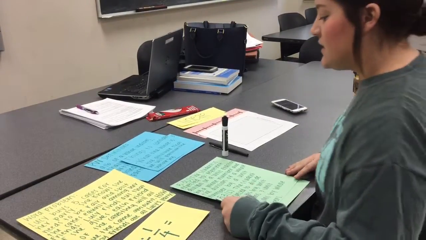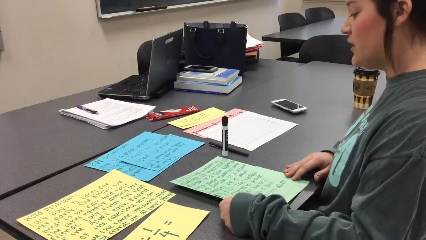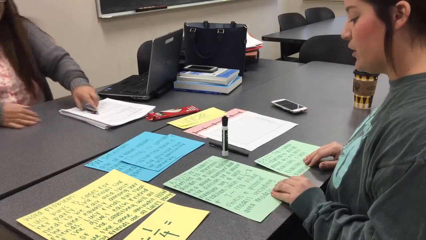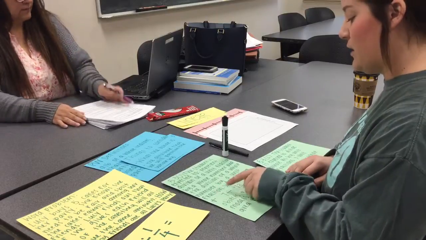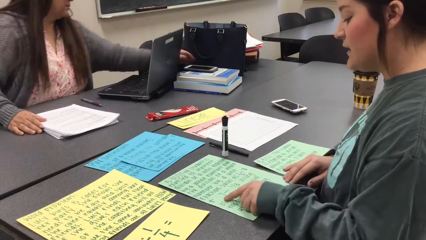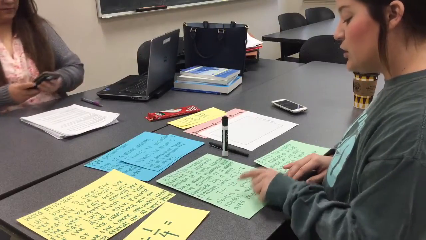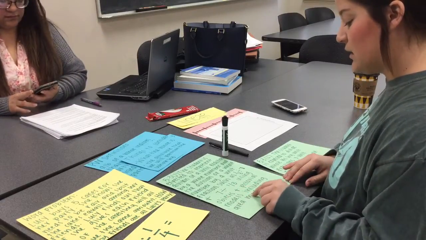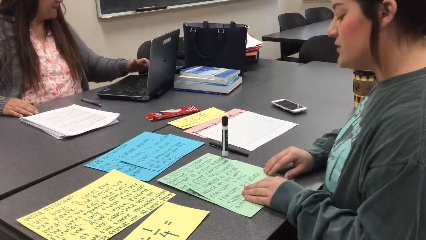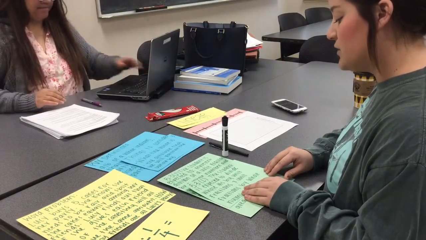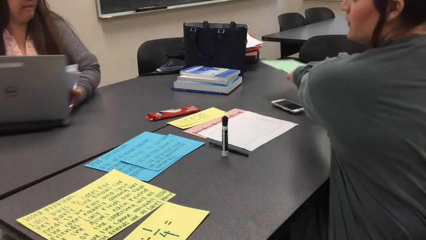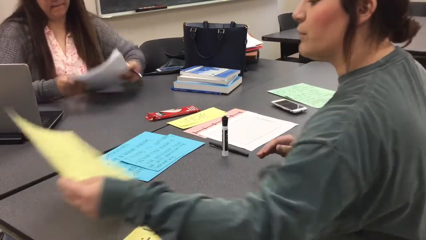Okay, today our TEKS are 5.3J. The student is expected to represent division of a unit fraction by a whole number and division of a whole number by a unit fraction, such as 1/3 divided by 7 and 7 divided by 1/3, using objects and pictorial models, including area models. Also, TEK 5.3L, the student is expected to divide whole numbers by unit fractions and unit fractions by whole numbers. Today we're going to solve the word problem.